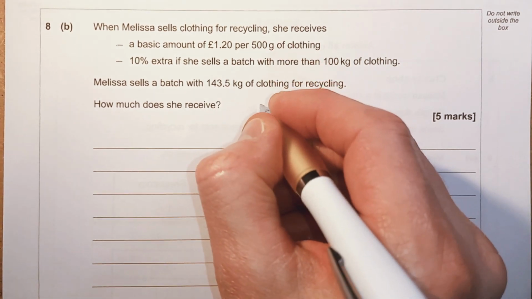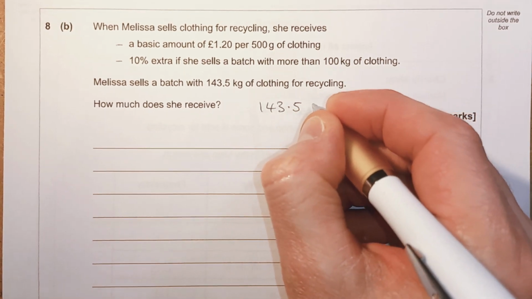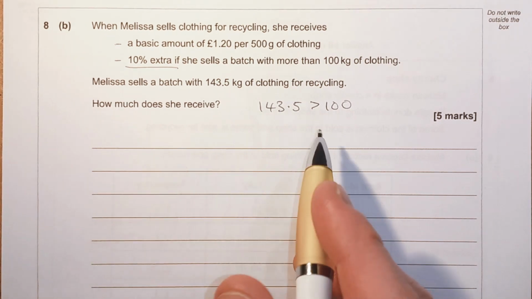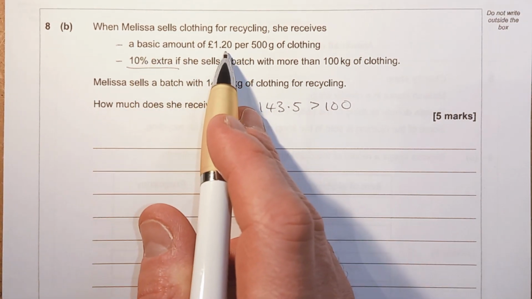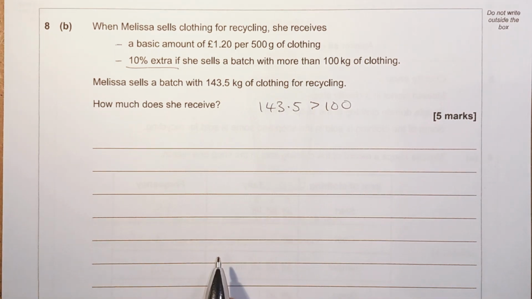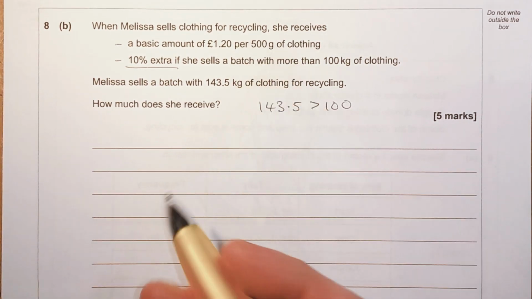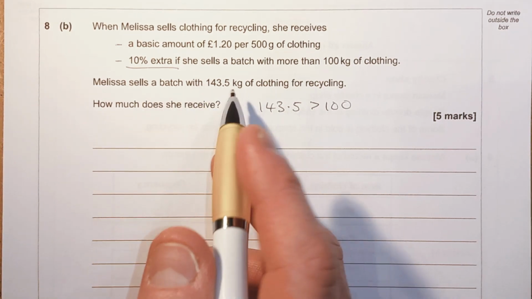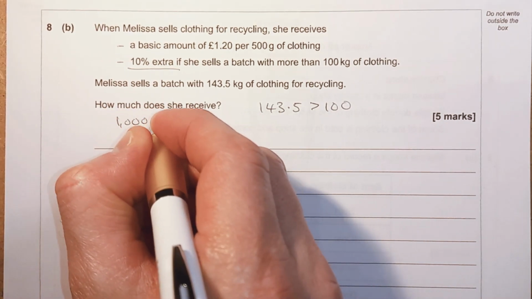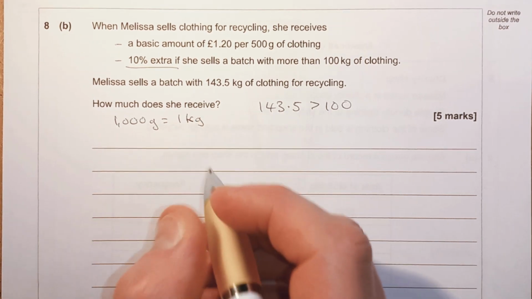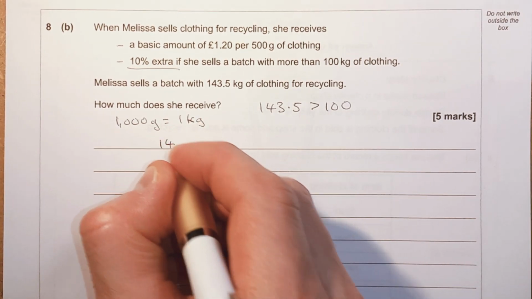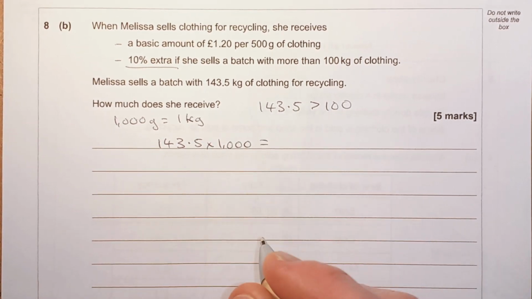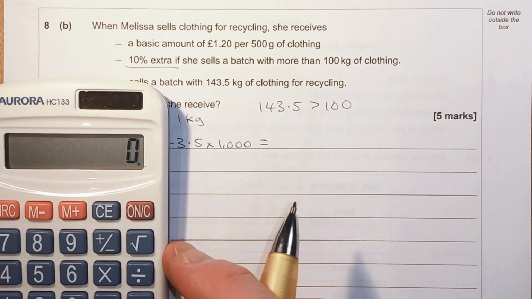Well, 143.5 is more than 100, so she is going to get this extra. Okay, but before we do the extra bit, basic amount of £1.20 per 500 grams. So we want to know how many 500 grams of clothing has she got? Well, the batch that we're given is in kilograms at the moment, but I know that we've got 1,000 grams in 1 kilogram. So if we multiply the 143.5 times 1,000, that's going to give me the total weight in grams.